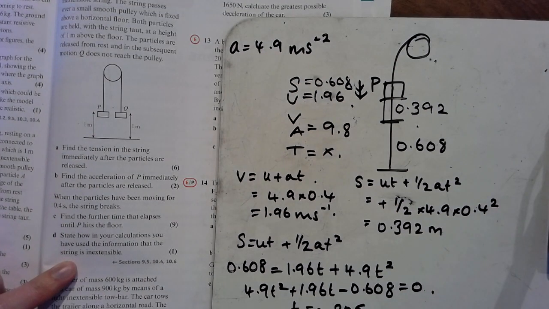And this last part, if the string is inextensible, then the tension's constant throughout, so the acceleration on both of those particles is the same.